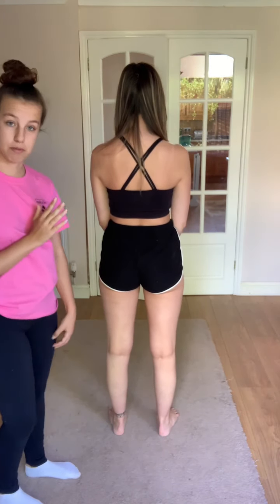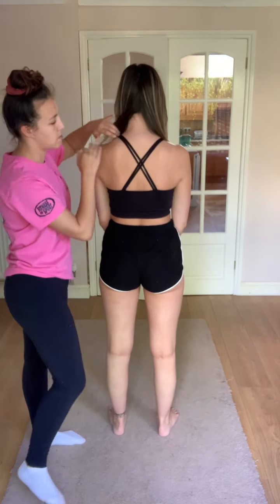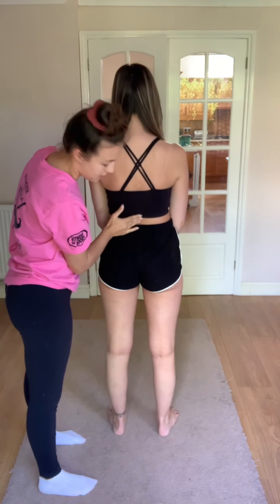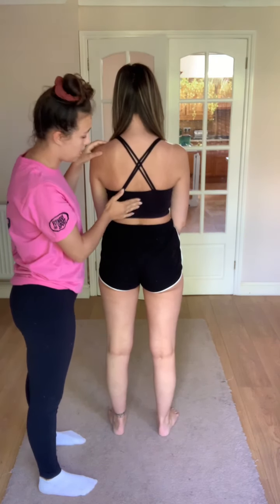Doing static observation, due to filming circumstances, I would normally, as the therapist, move around my client, but I'm going to ask my client to turn around for me. So this is going to check the posterior part of the body. Firstly, just looking at the spine, seeing if it's all straight, just making sure that there's no signs of kyphosis or anything like that.